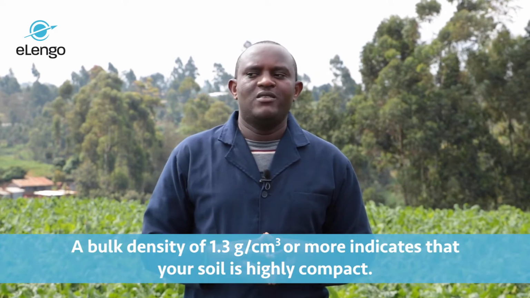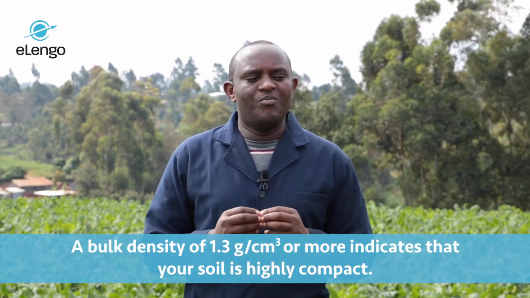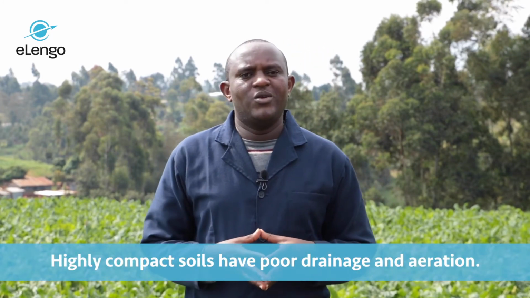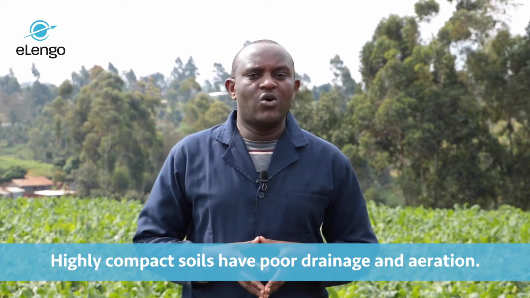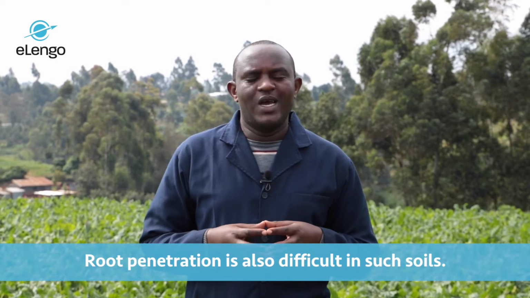If the bulk density for your soil is given as 1.3 grams per cubic centimeter or more, then it means your soil has high compaction. And if your soil has high compaction, then it will have poor drainage. Your soil will also have poor aeration because of that compaction. There are no air spaces in between, and it may also have waterlogging. And also, root penetration in that soil will be hampered.